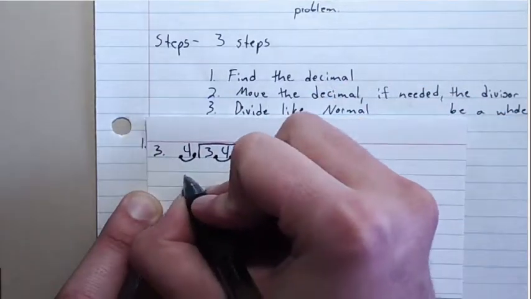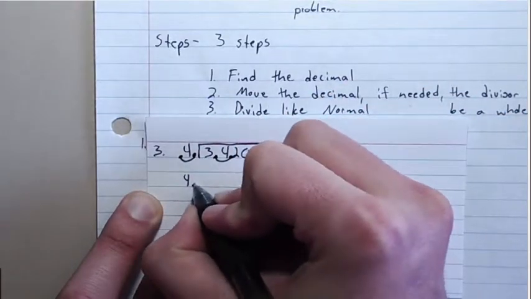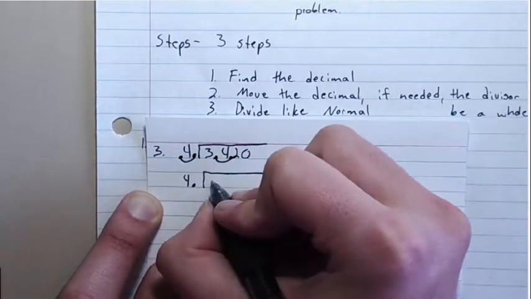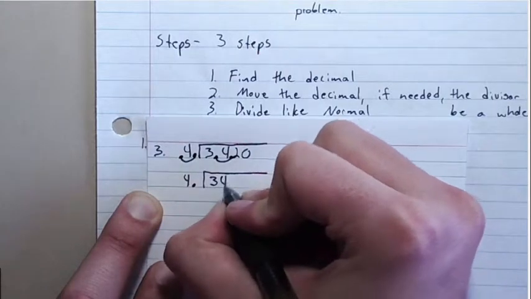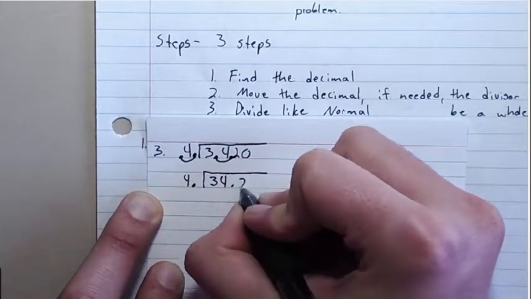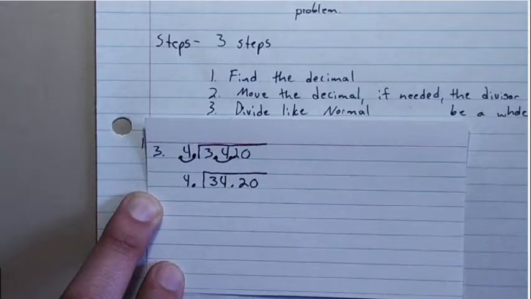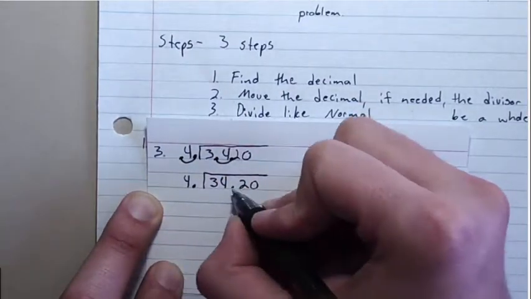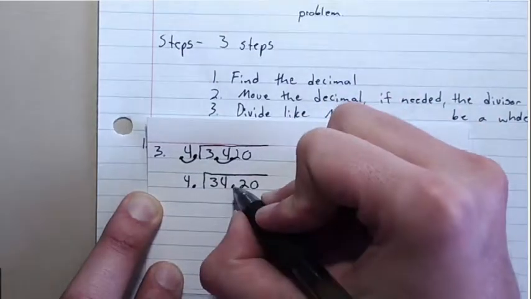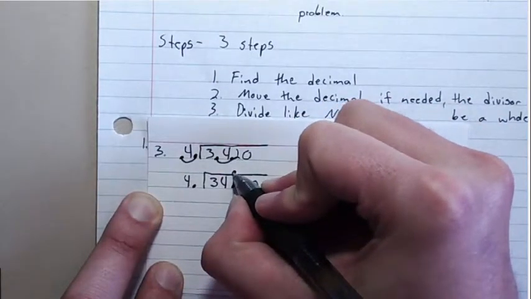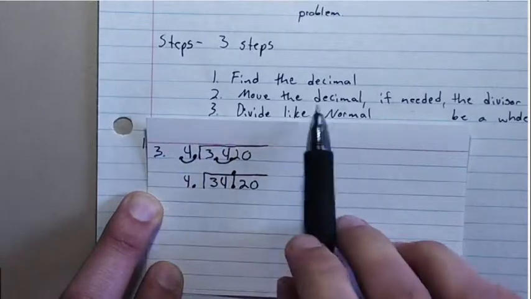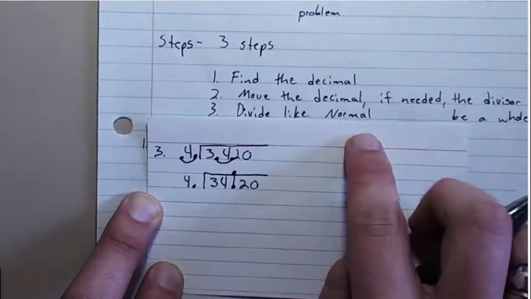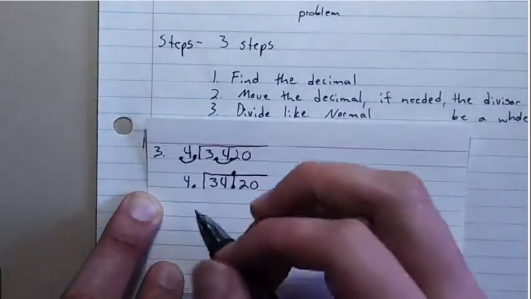So then what I'm going to do is rewrite this question. So remember, my decimal is now behind the 4 because I've made it a whole number. And my new dividend should read 34.20. Alright? And we're going to look at our steps again. Step number 1 says find the decimal. There's 1, there's 2. We're going to take that decimal straight up again. There we go. Move the decimal if needed. The divisor must be a whole number. Took care of that. And the final step is divide like normal.